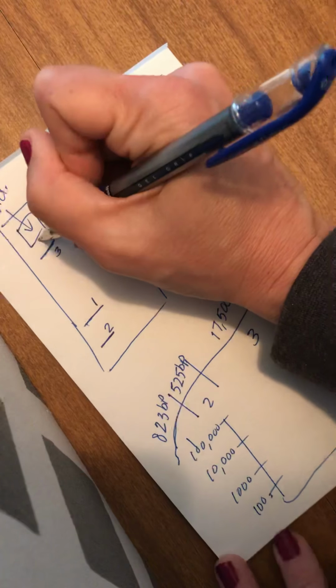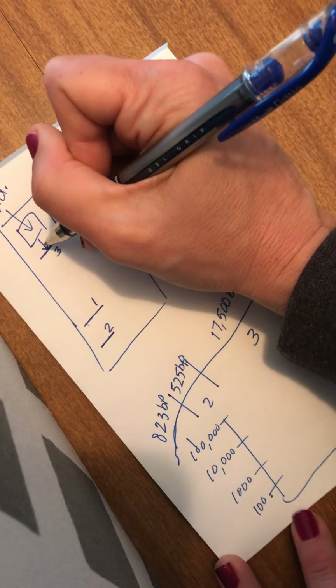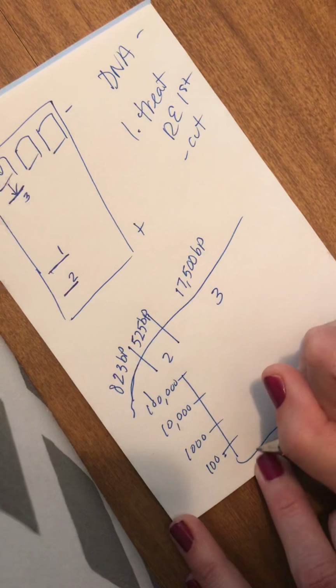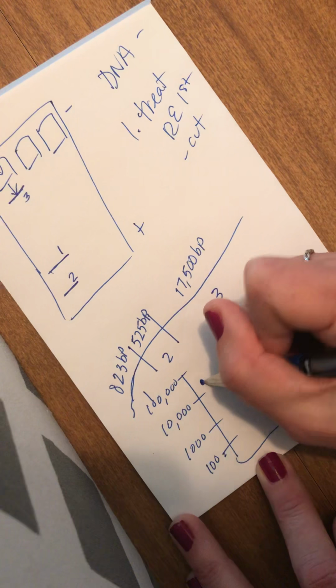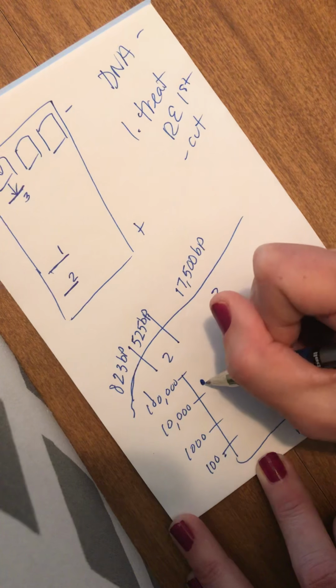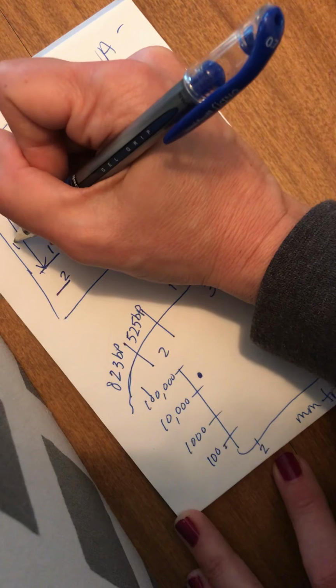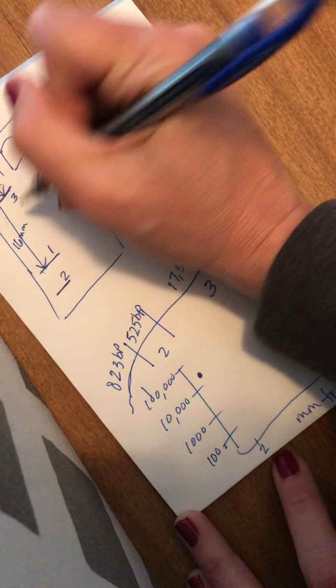So I go ahead and I measure. What's the distance that this one traveled? It didn't travel very far, and it was 17,000, so I plot the point. So let's say this traveled 2 millimeters. And then the distance from the well to number 1, let's say that traveled 16 millimeters.